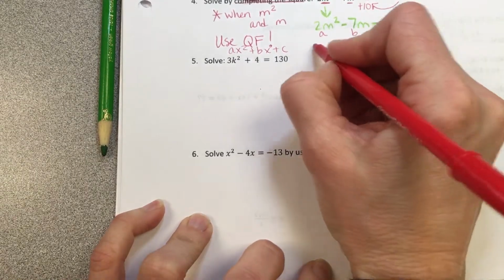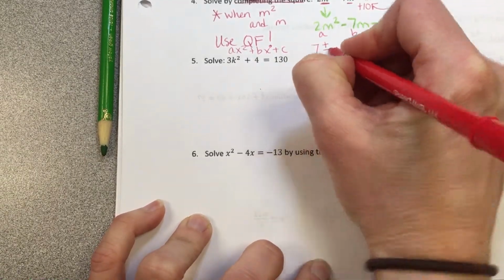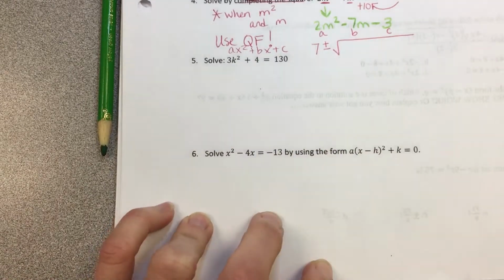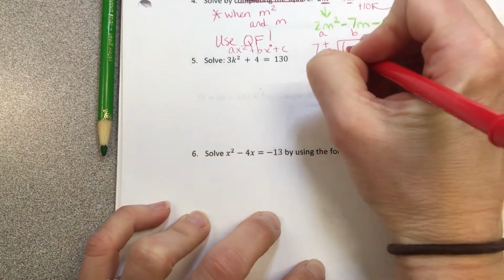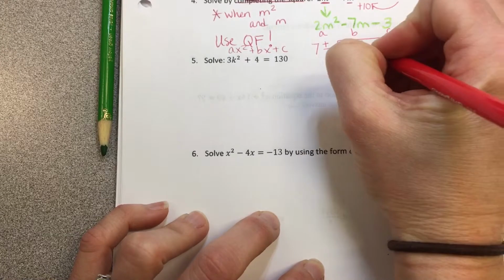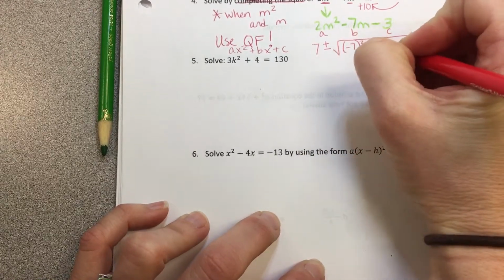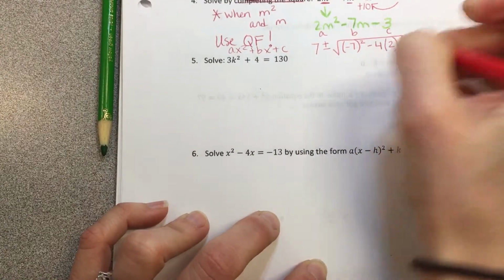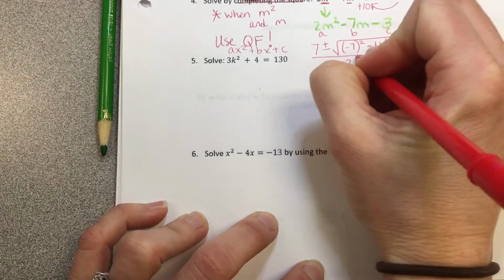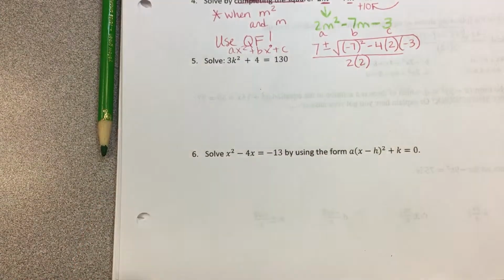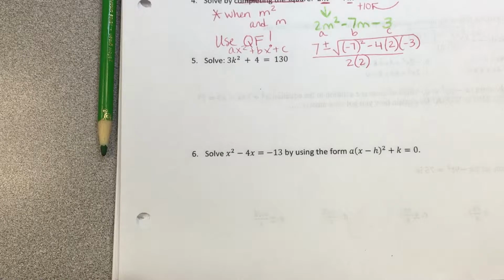Opposite of B, so that'd be positive 7 plus or minus the square root of B squared minus 4AC, all over 2A. So 7 plus or minus the square root of negative 7 squared.